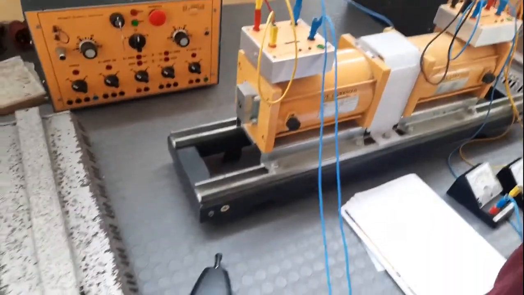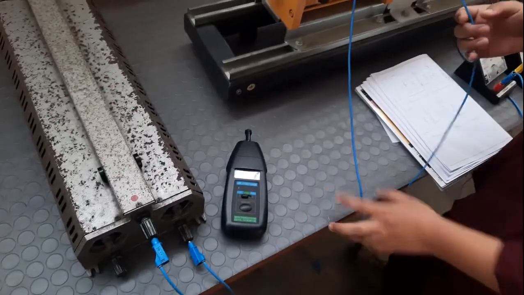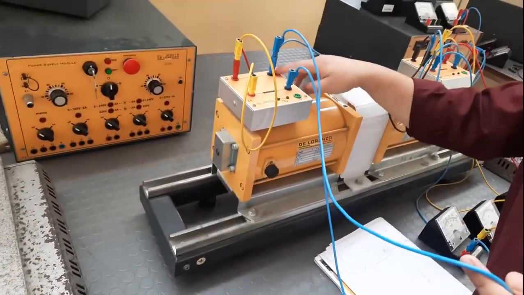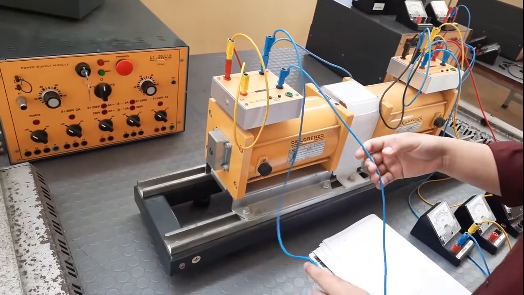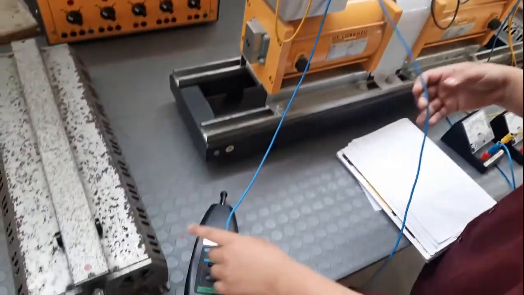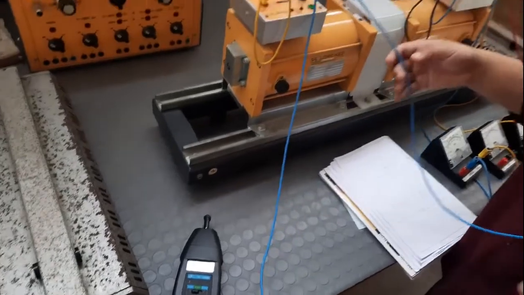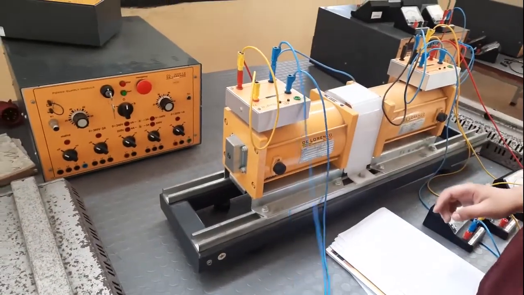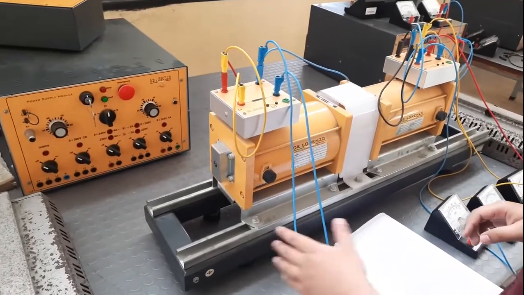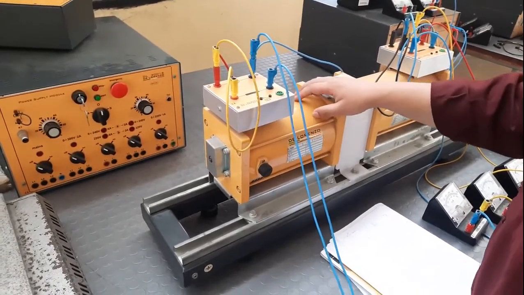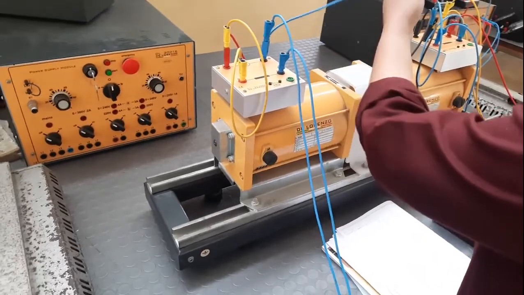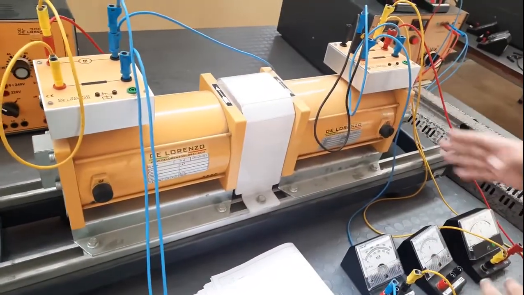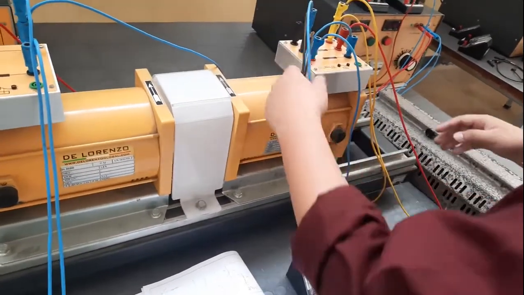Then we have connected this rheostat from A2 to one of the terminals of this rheostat, and the other terminal is connected to E2. So this resistor we will use to control the speed of this motor. Then we have to see the connection at the generator side as well.